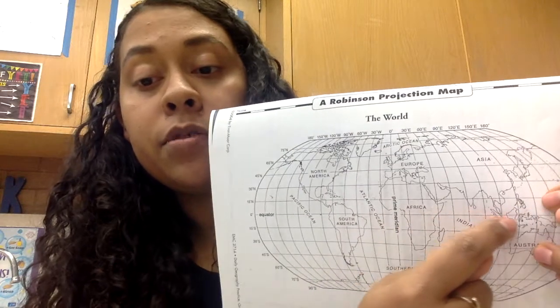So is Central America about right here, this little piece right here. So is it on the same latitude as, so going this way, is it on the same latitude as Africa, Australia, or South America?